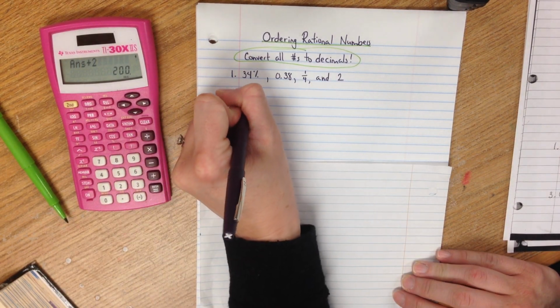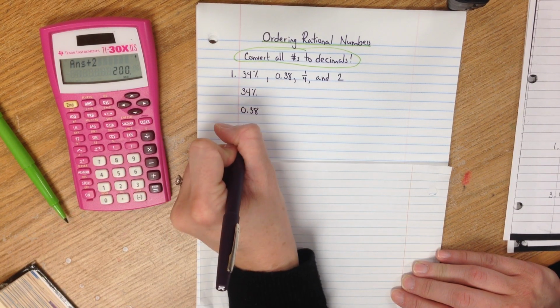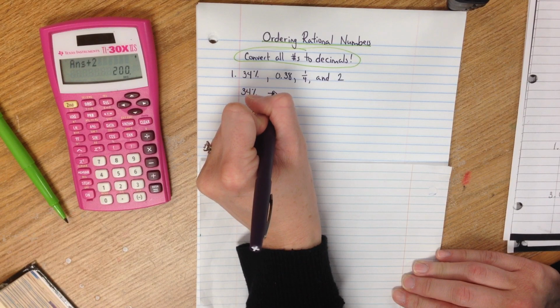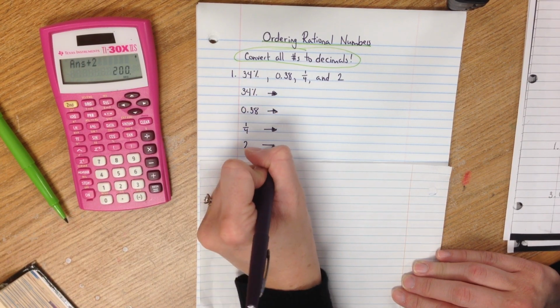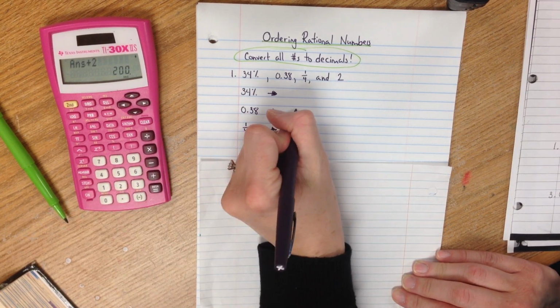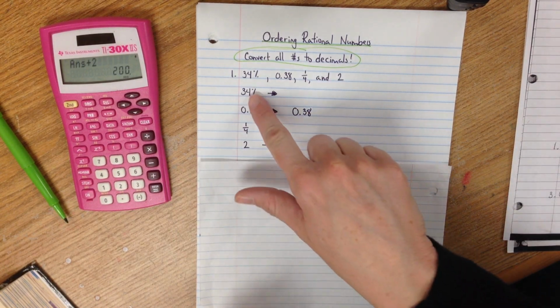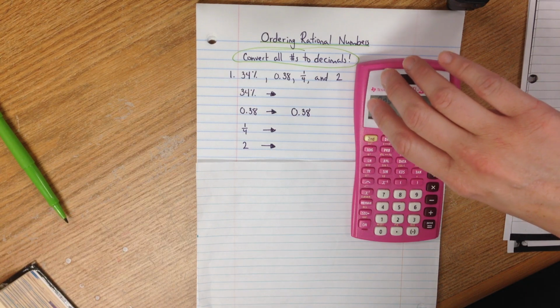All right, so we have 34%. I'm going to start by listing the numbers down the page because I want to be nice and organized, because I want to line up the places once I make the decimals. And so I like to draw little arrows. Okay, this one already is a decimal, so I can just go ahead and write it down. It's 38 hundredths.